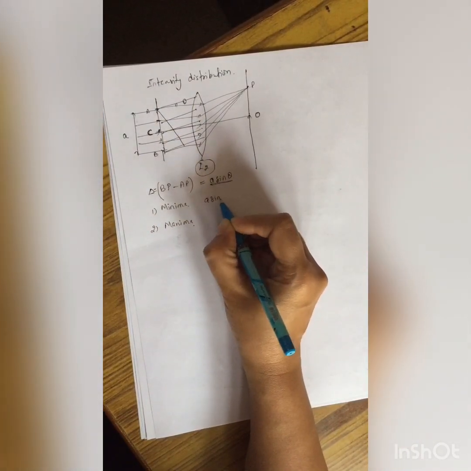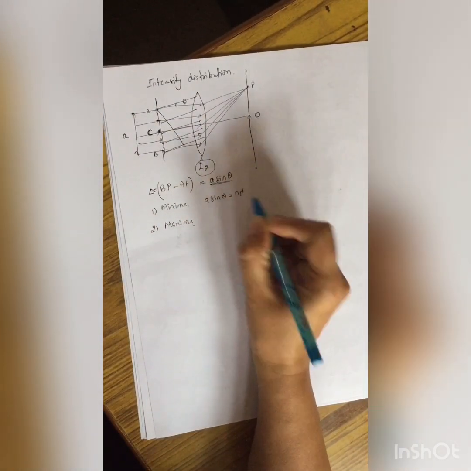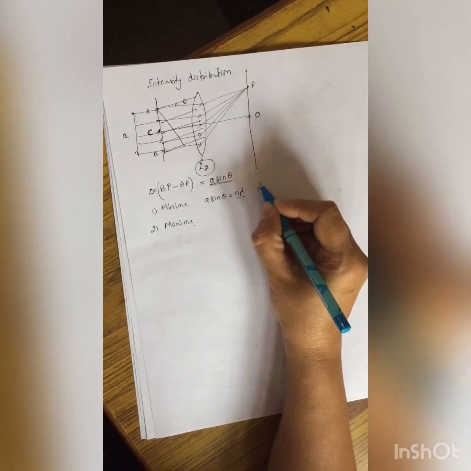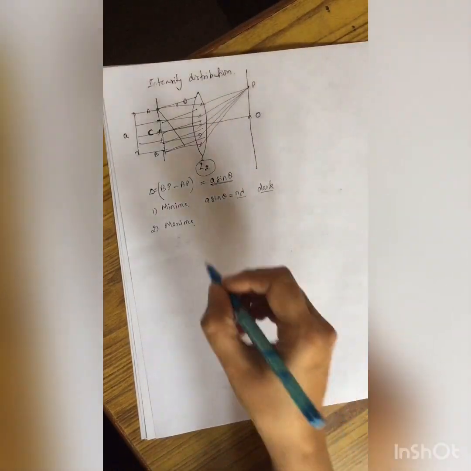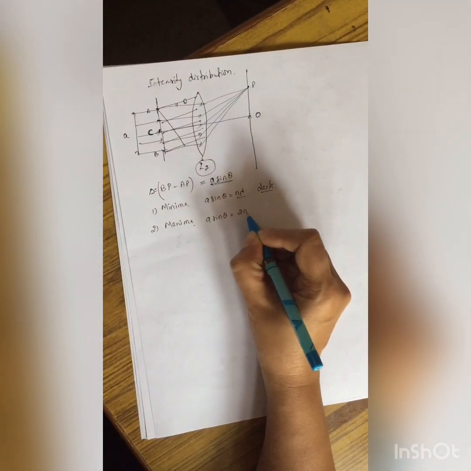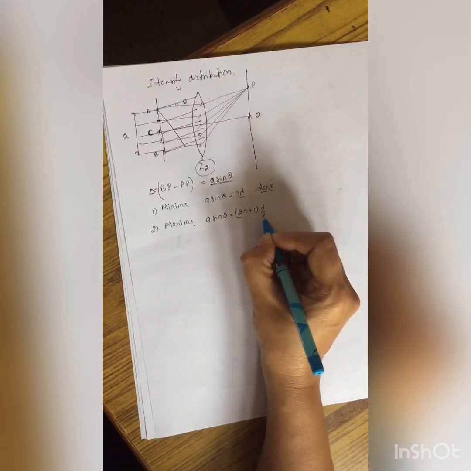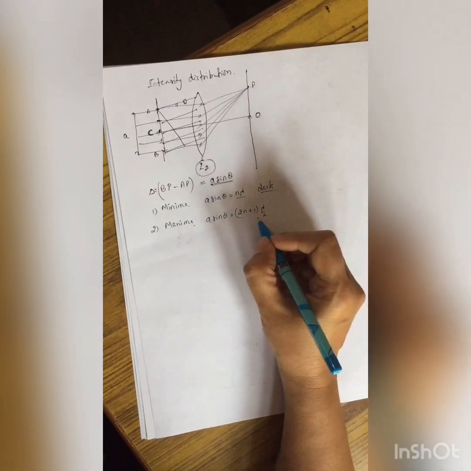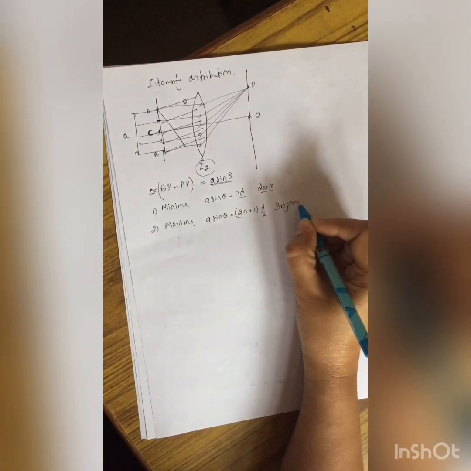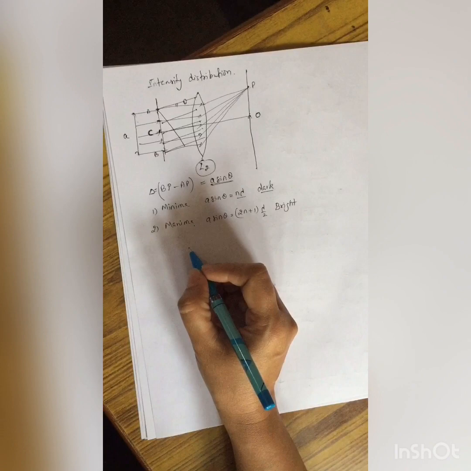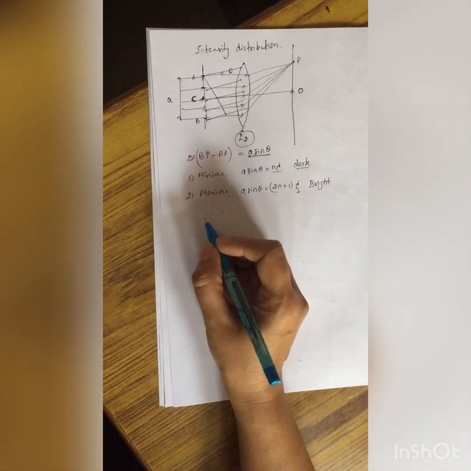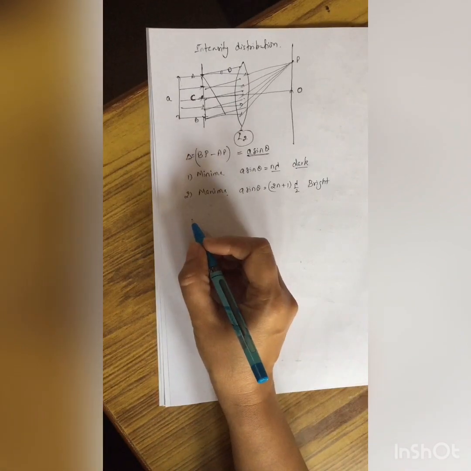When a sin theta is equal to n lambda, this condition is satisfied, we obtain a dark fringe at the point P. When a sin theta is equal to (2n plus 1) lambda by 2, then this equation gives the condition for the bright fringe at the point P. Now we will discuss the intensity of all the maxima and minima.